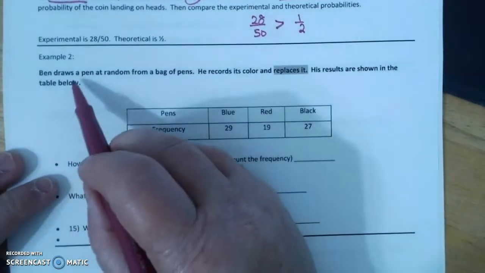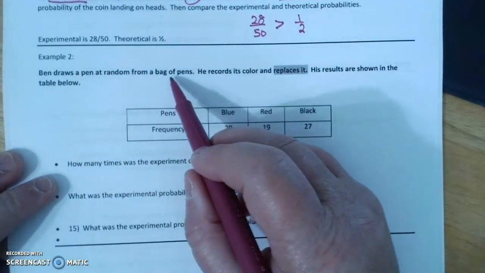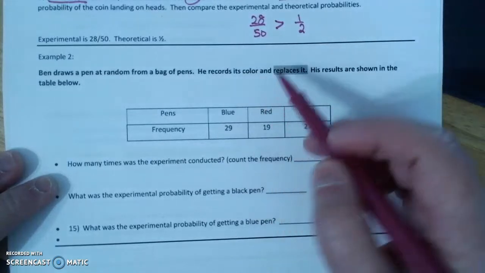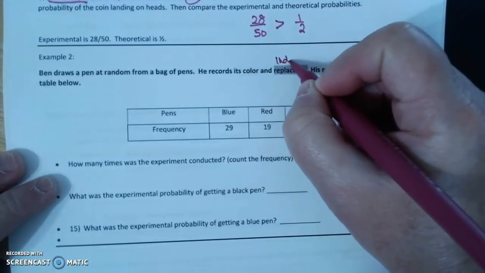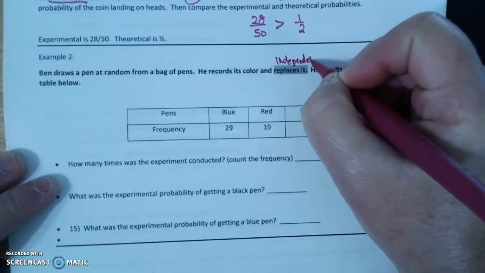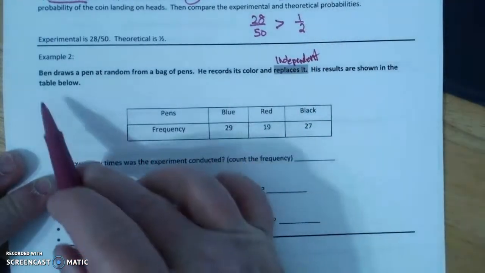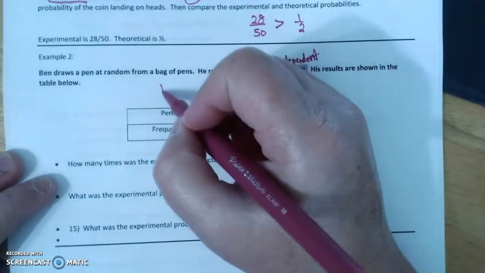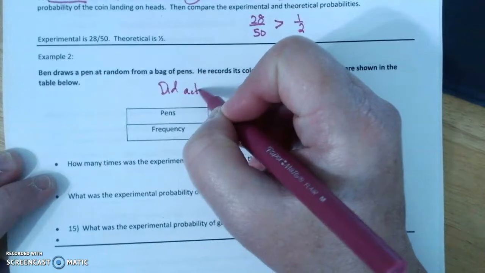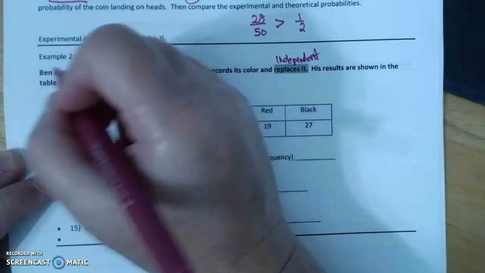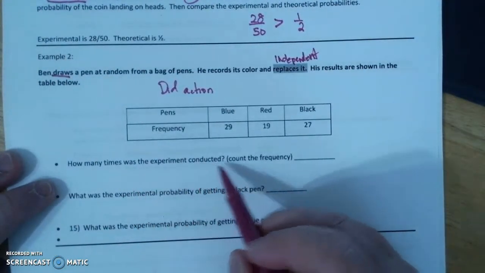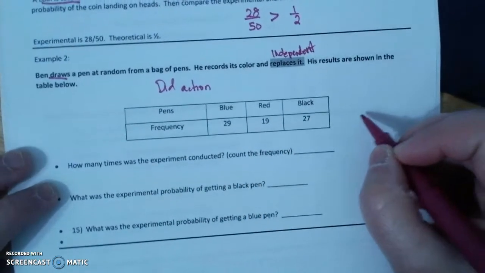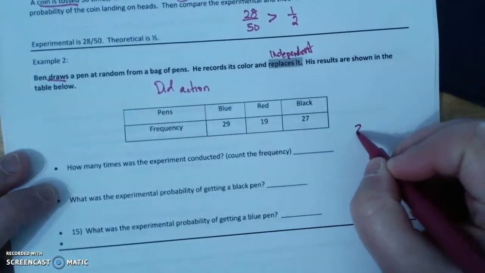Example 2. Ben draws a pen at random from a bag of pens. He records the color and replaces it. So this is independent. That's a review. His results are shown below. So he did the action, right? He drew. How many times was the experiment conducted? So I have to do the frequency. I look at the frequency and I add it up.